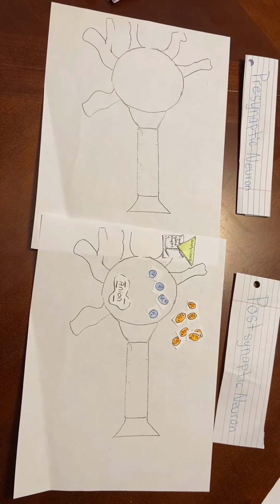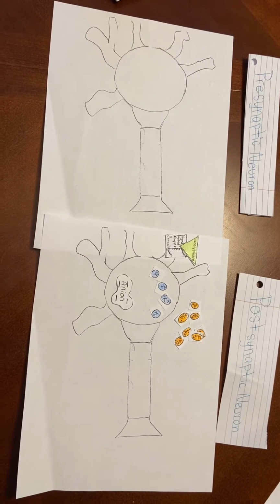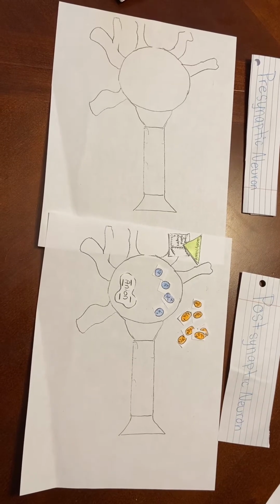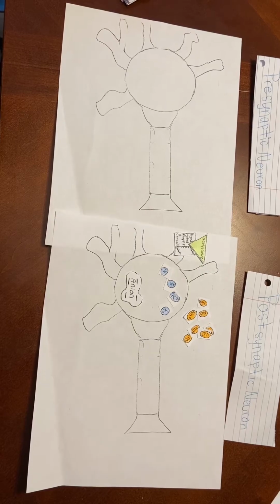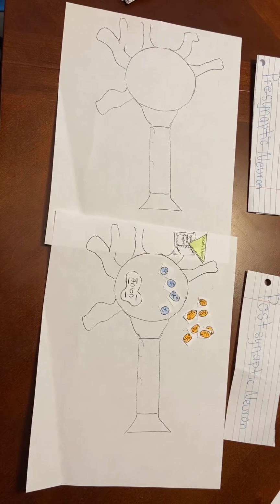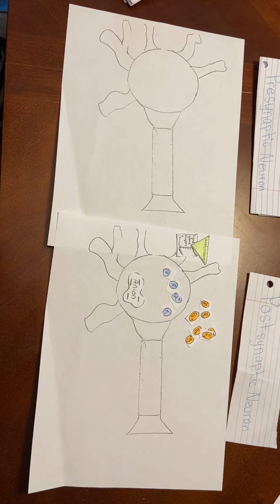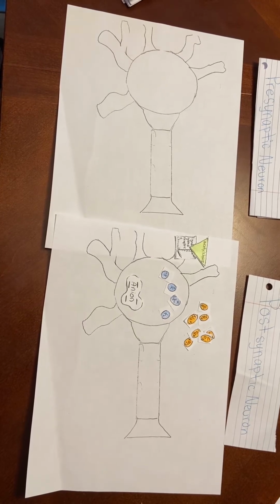When acetylcholine binds to ligated receptors, it causes the sodium channels to open, because acetylcholine binding to receptors causes the protein receptor to change shape, allowing sodium to enter the cell.